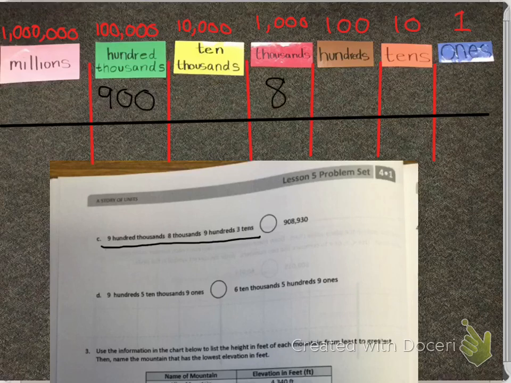We have 900, and we have 3 tens here. And it looks like we don't have any ones. Perfect. Actually, let me rewrite this for you. So we have 900,000. We have 8,000. We have 900. We have 3 tens, and we have 0 ones.